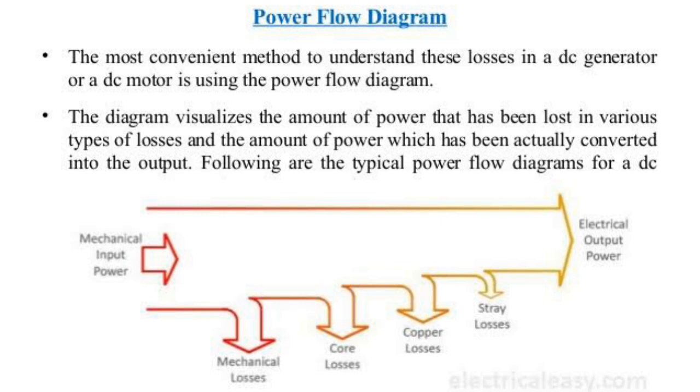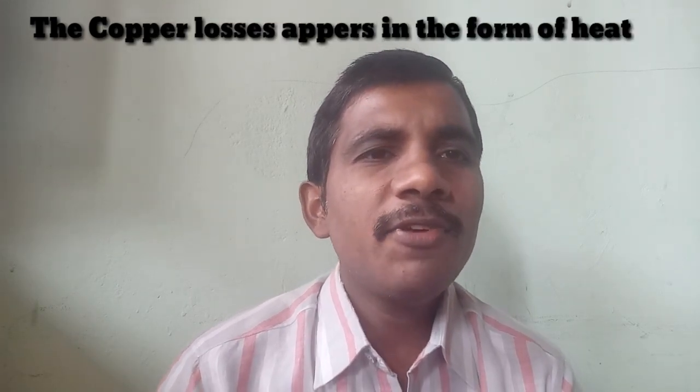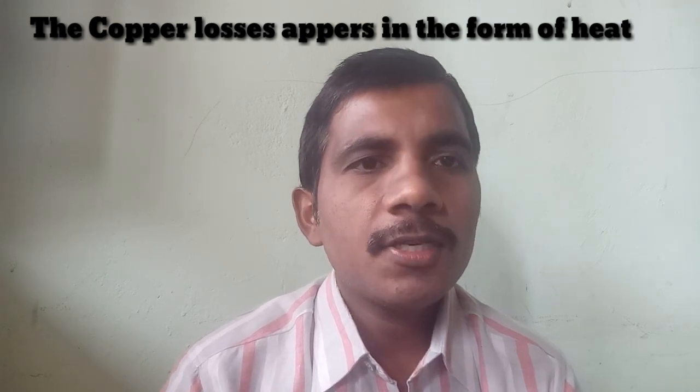How do these losses appear in DC machines or any motor? If you take a motor and run it for some hours, you observe that some heat develops. What is the reason the motor gets heated? Some of it is due to friction and windage losses, and some is due to losses which appear in the form of heat. That is very important. The losses appear in the form of heat.